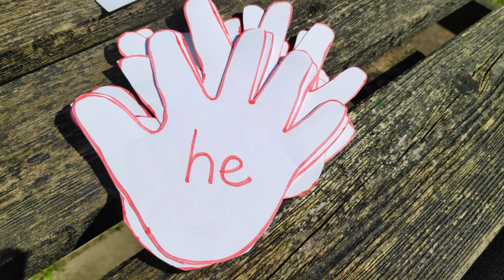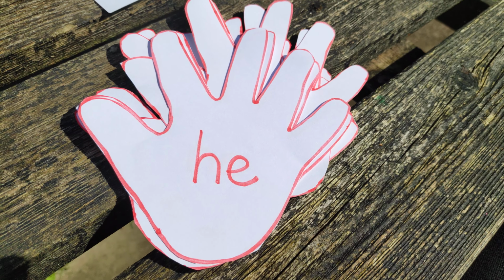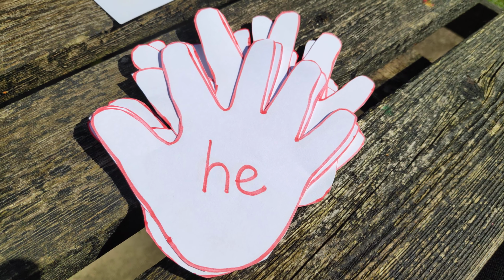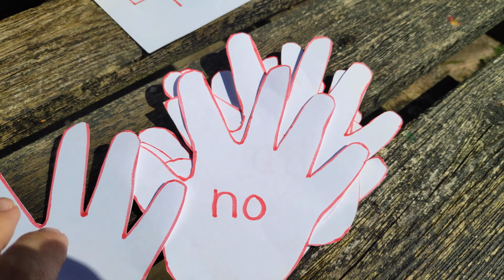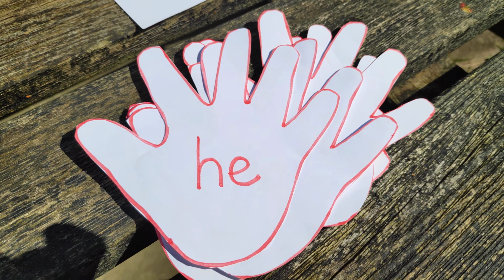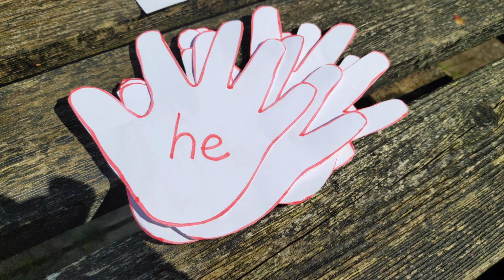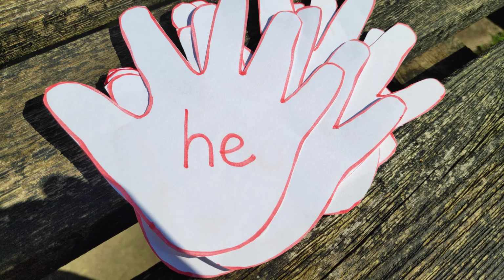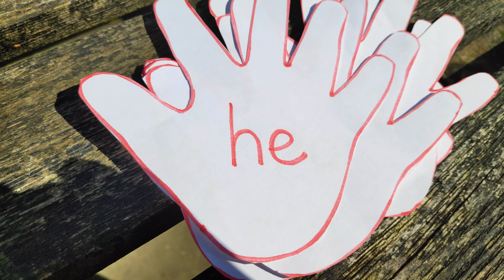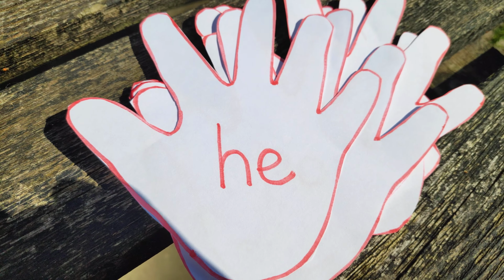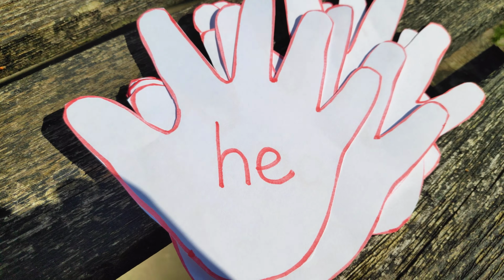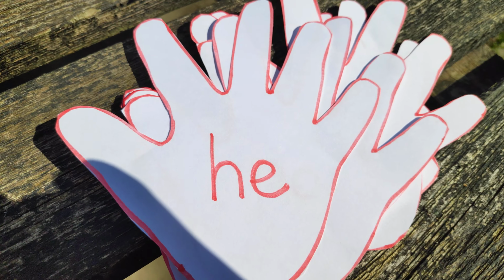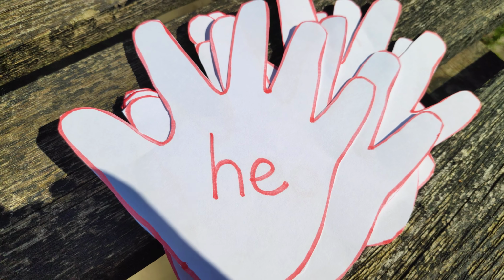Then the next little activity I call High Five Tricky Words. And what I've done is I've drawn around my little girl's hand, and we've done a few of the handprints. And then on each of the handprints we've written down different tricky words. So tricky words are the ones that they can't sound out. So for example, this tricky word here, he, if your child was to sound it out, they'd say h, ha. And we know that it's he. So it's a tricky word because the h makes an e sound here.